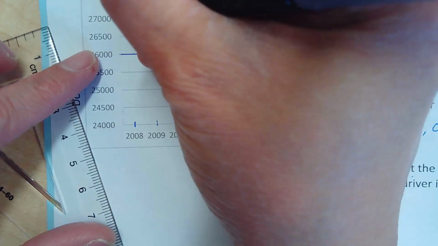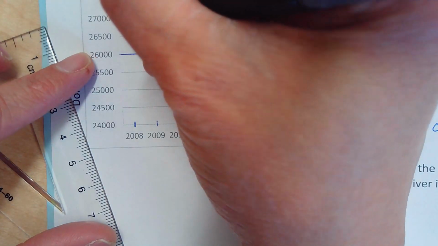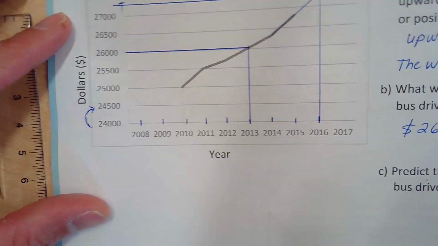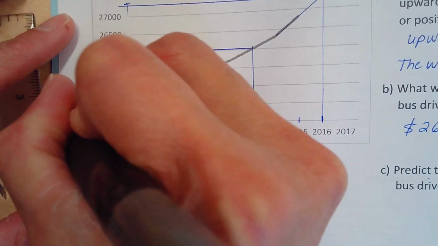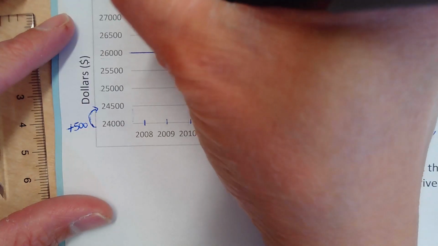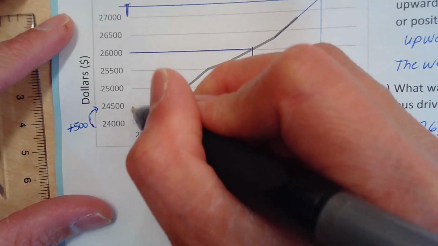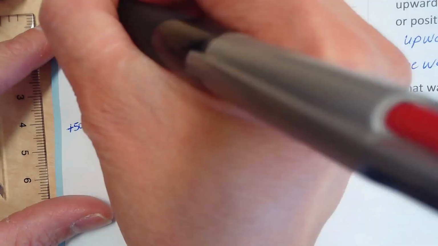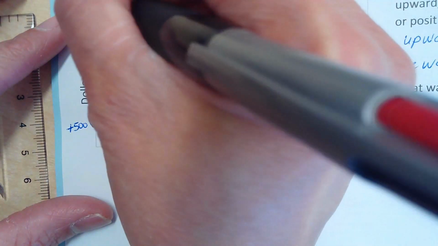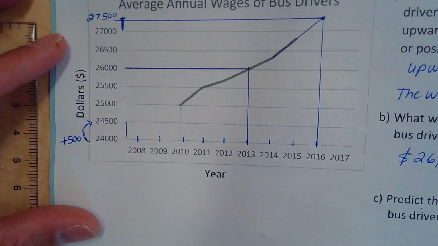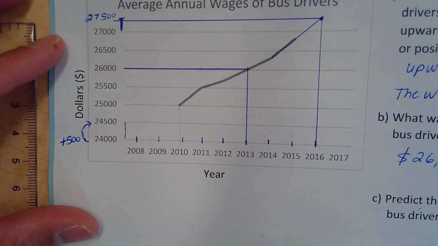So then you go by 1. So this one here is increments of 500, going up by 500 each time. So this part here is about the same height as that, same width. So this is approximately 27,500. So approximately, we're approximating here 27,500.